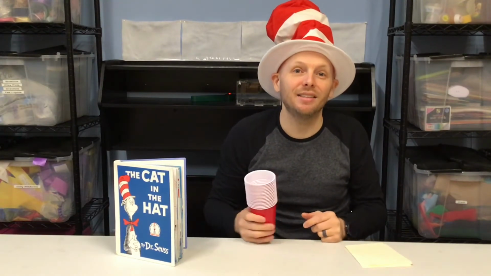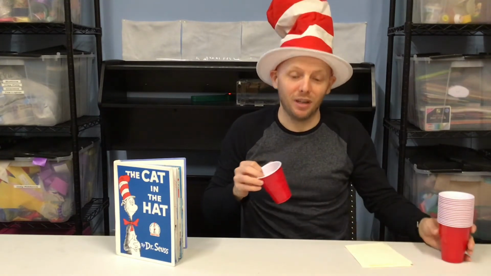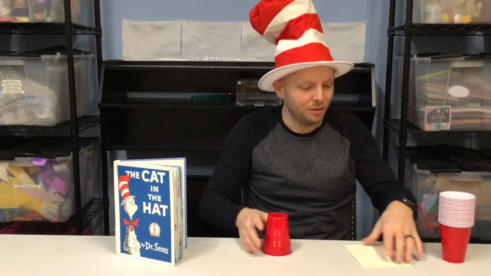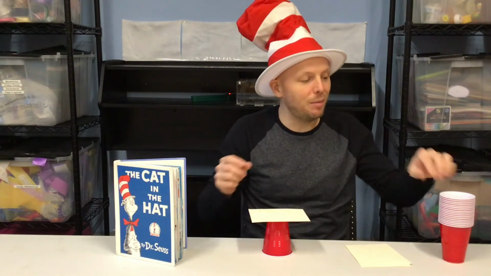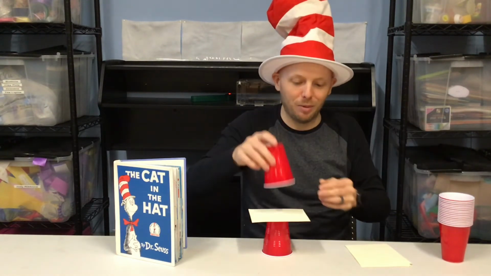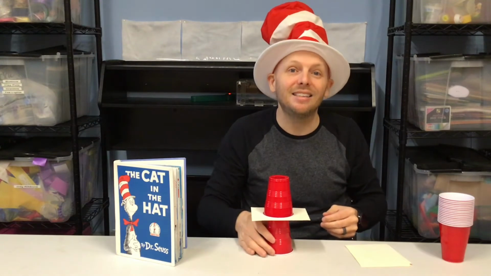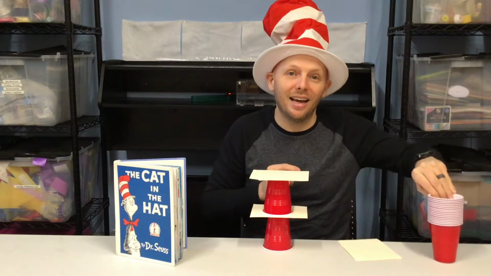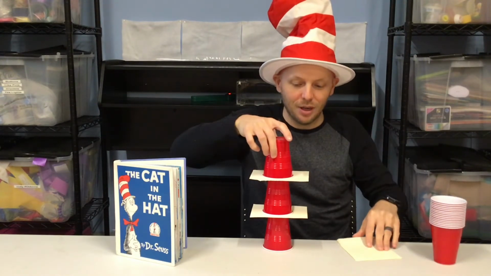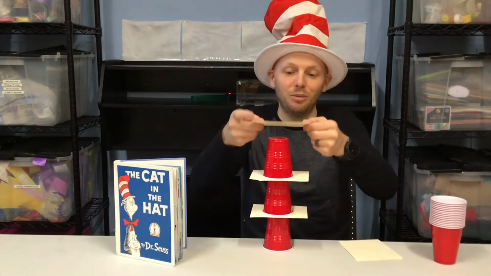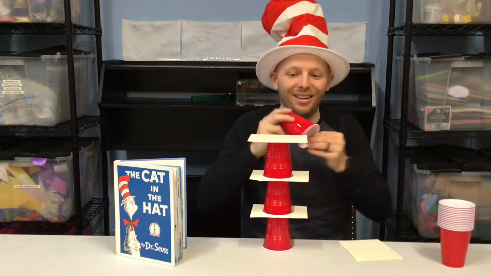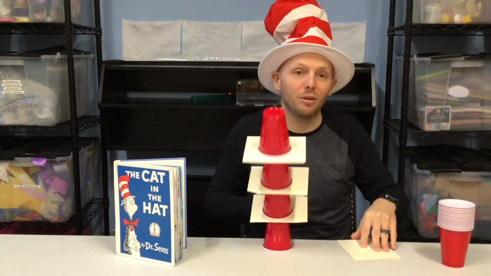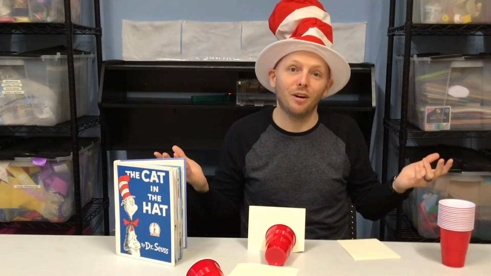We know that the Cat in the Hat really likes balancing things, so there's a couple different balancing games I wanted to show you. The first one is pretty fun. You just put a cup down, and then a piece of paper on top of it, and then another cup on top of that, and just keep on stacking and see how high you can get. And it kind of looks like a Cat in the Hat here too, doesn't it? There's different ways that you can do this. I'm choosing to do it this way. You can experiment and keep trying it other ways and see how far you can get it before it falls.